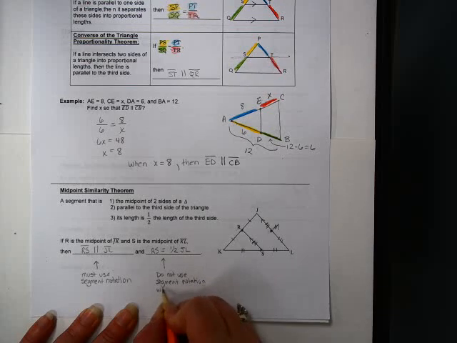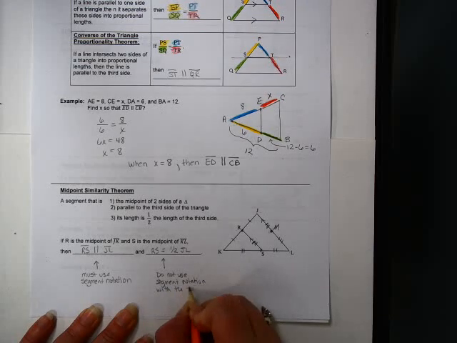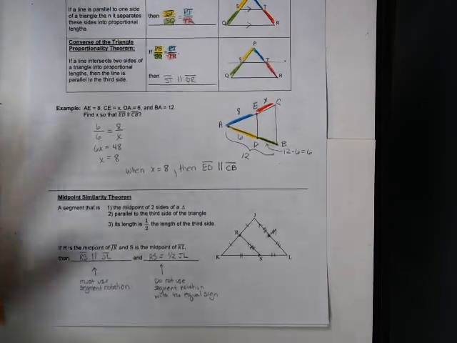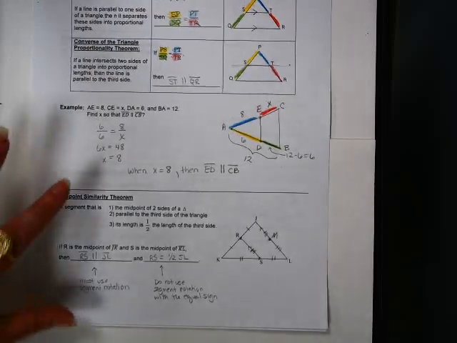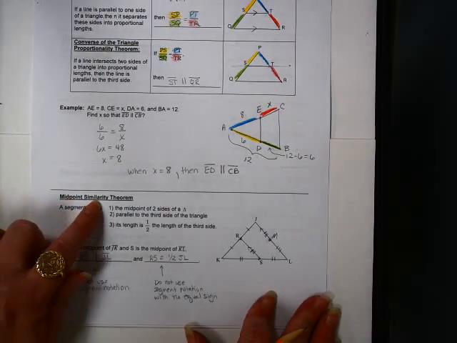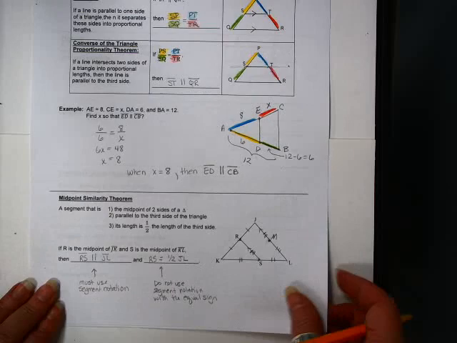So this is just continuing our information on midsegments. It's called the midpoint similarity theorem.